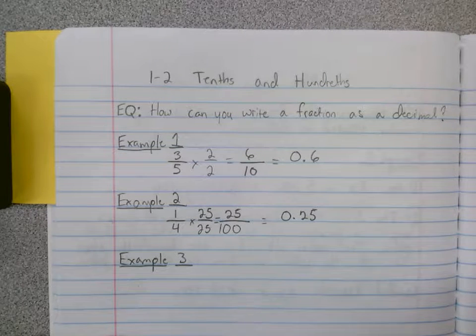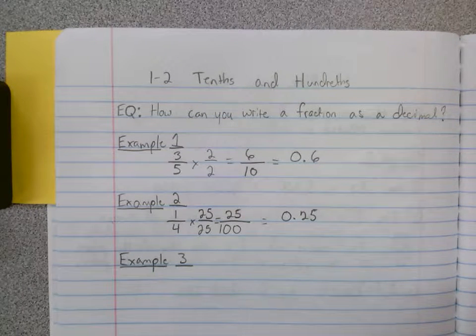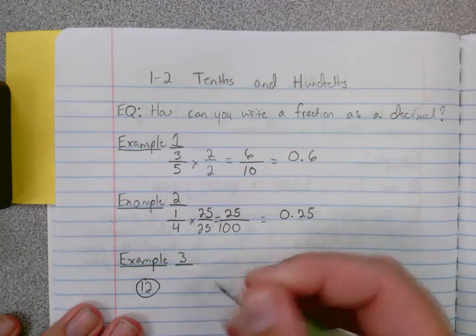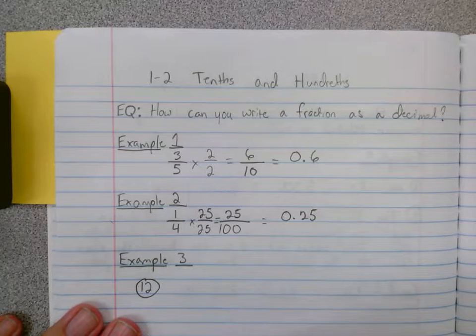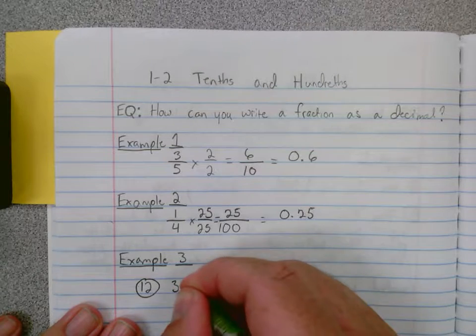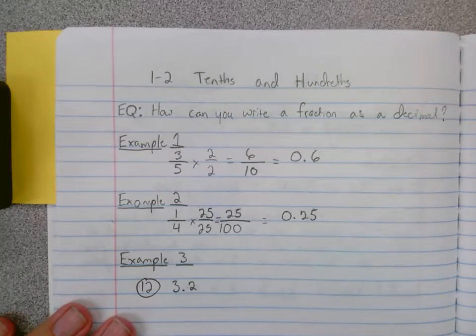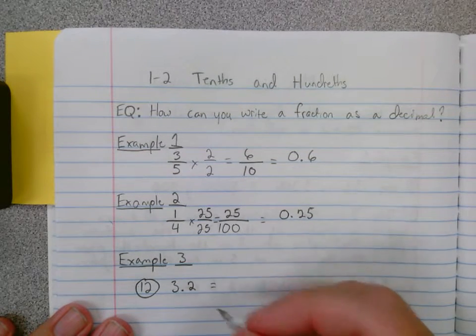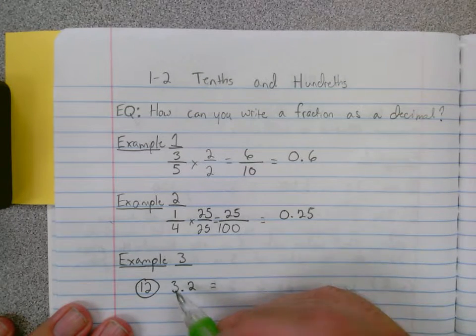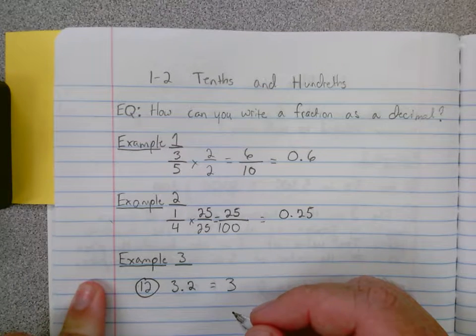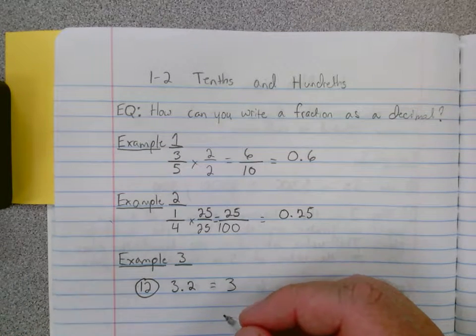So if we look at, I'm going to use an example from the book, which would be number 12. And it asks, on number 12, it says, write each decimal as either a fraction or a mixed number. And it tells us 3 and 2/10. Okay? Remember, 3 and 2/10. So the first thing I want to do is I want to write my whole number. Well, I know my whole number is going to be 3. Anything to the left side of the decimal is going to be a whole number.